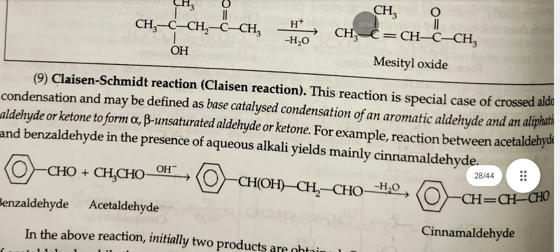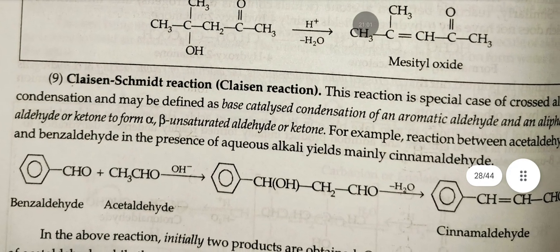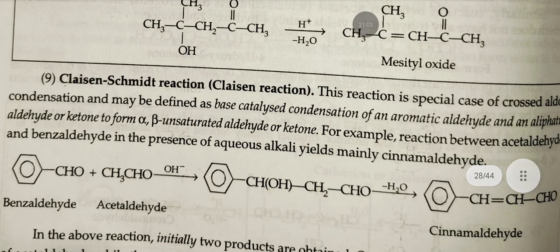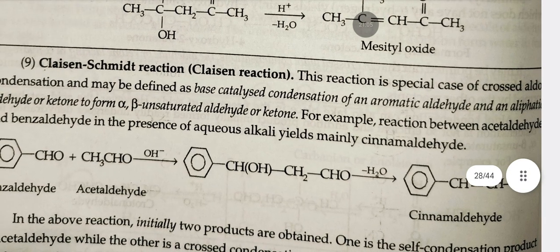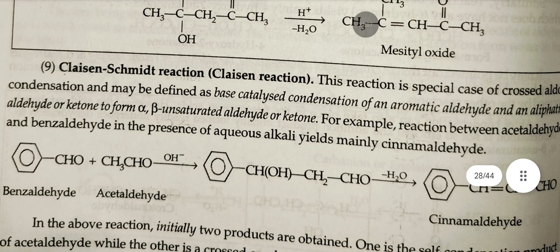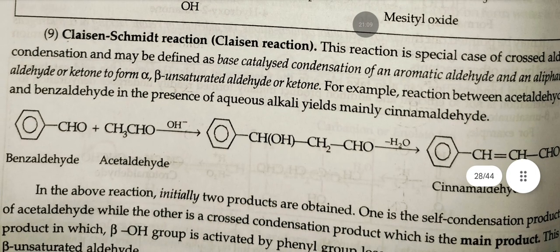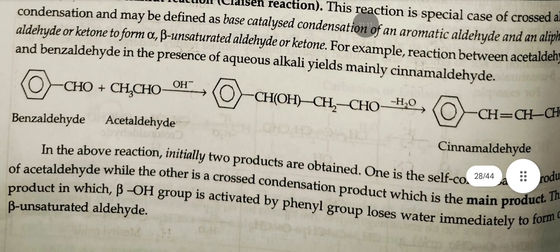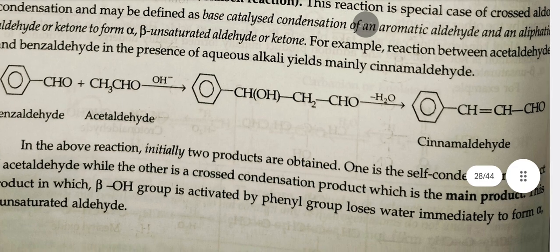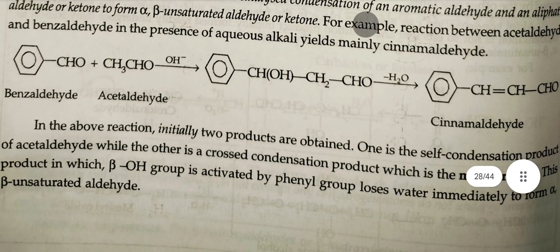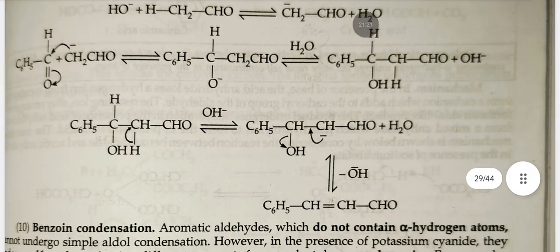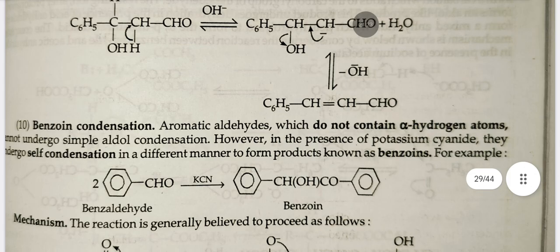Claisen-Schmidt reaction: this reaction is a special case of cross-aldol condensation and may be defined as a base catalyzed condensation of an aromatic aldehyde and an aliphatic aldehyde or a ketone to form alpha beta unsaturated aldehydes. For example, benzaldehyde, C6H5CHO, plus CH3CHO, acetaldehyde, will give C6H5CHOH-CH2CHO, and H2O will be removed, and cinnamaldehyde is our product.